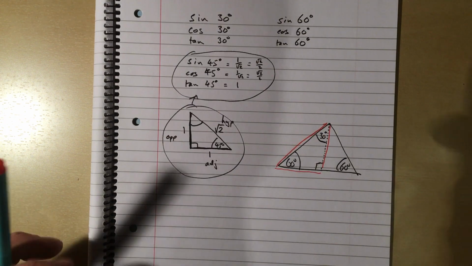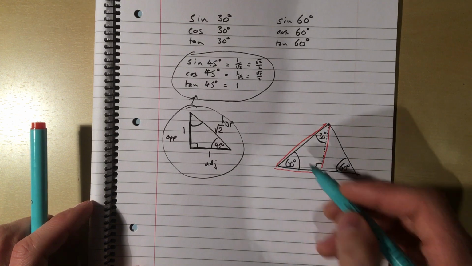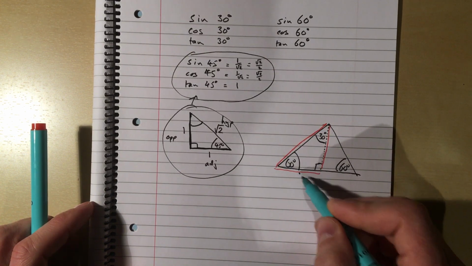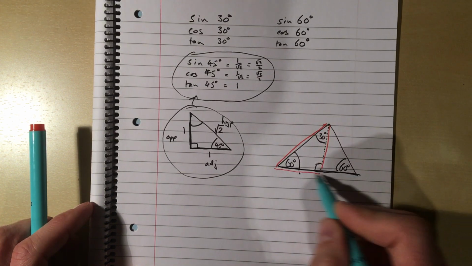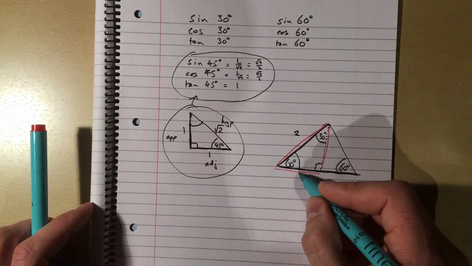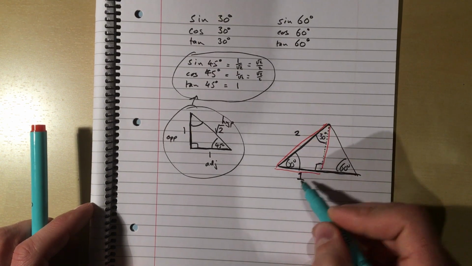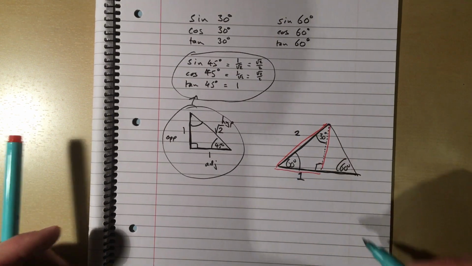So what we're going to need to do, though, is know the lengths of these sides, or at least the ratios between these sides. So this bit here is half of this length at the bottom, and this length at the bottom is the same as this length here. So if that was a length of 2, this would be a length of 1. Okay, so the ratio there is 1 to 2. So I'm going to label that as 1 unit. This length here is 2 units.